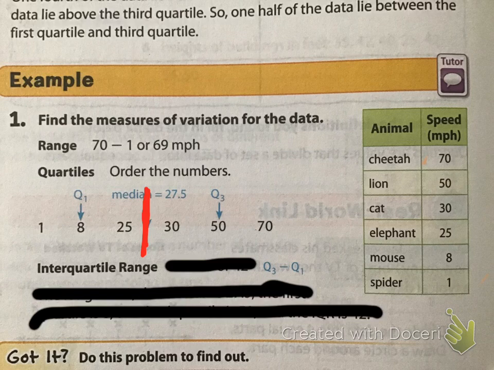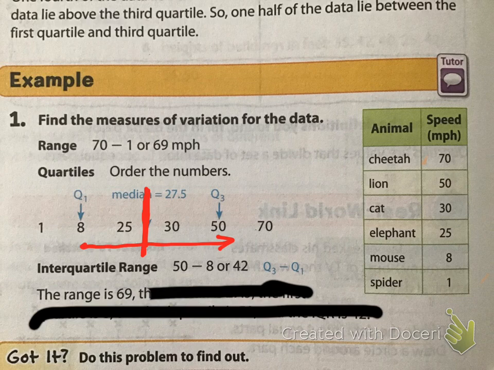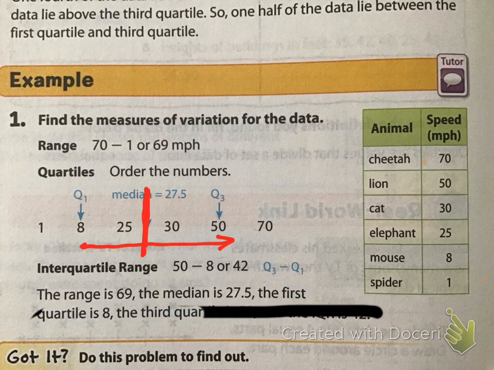So if I had to walk from block 8 to block 50, how many blocks would I have walked? It is going to be 50 minus 8, or 42. Essentially, quartile 3 minus quartile 1. So when we solve this, the range is 69, the median is 27.5, the first quartile is 8, the third quartile is 50, and the interquartile range is 42.